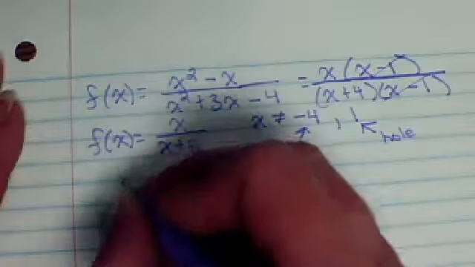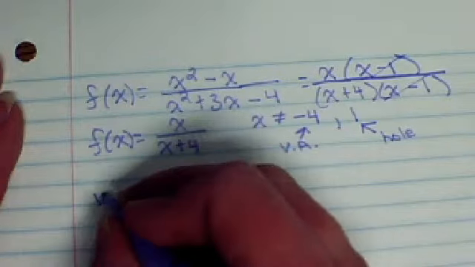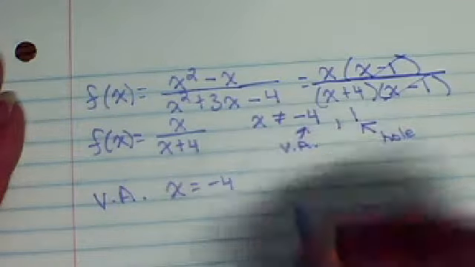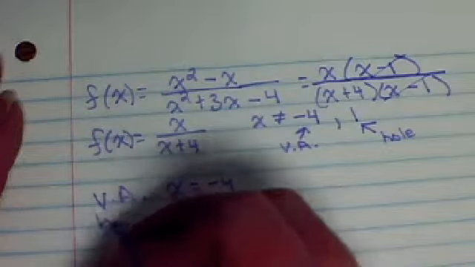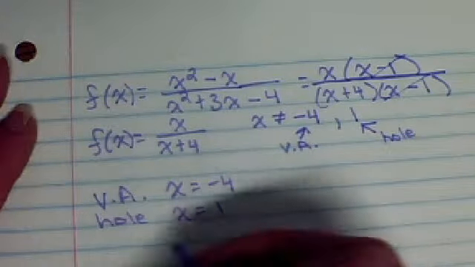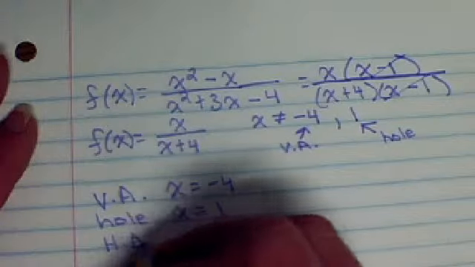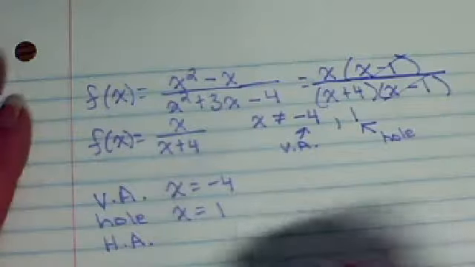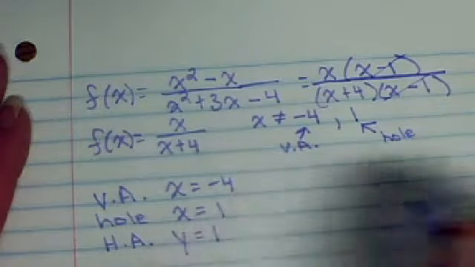That vertical asymptote is going to happen when the denominator is 0. So that's going to be at negative 4. Notice how it matches. We're going to have a hole when x is 1. Our horizontal asymptote, these are the same degree, so we divide our leading coefficients. It's going to happen when y is 1.